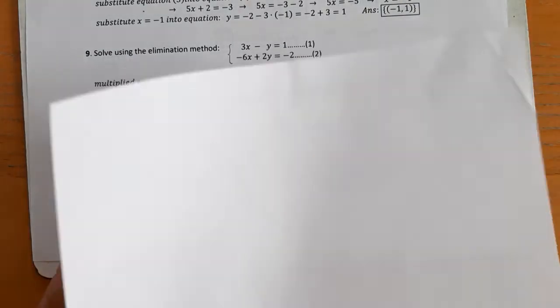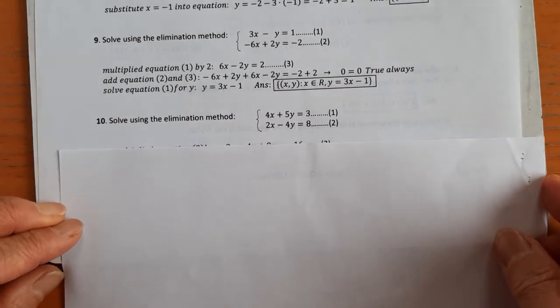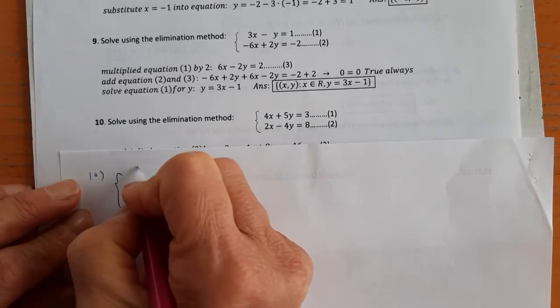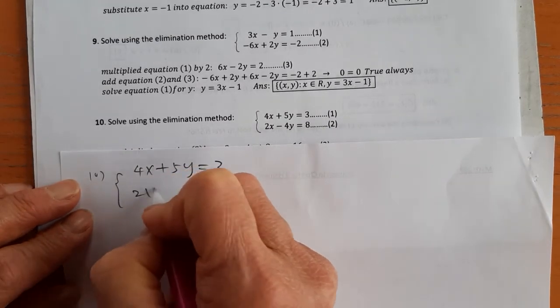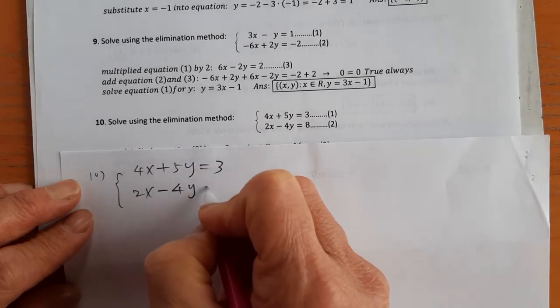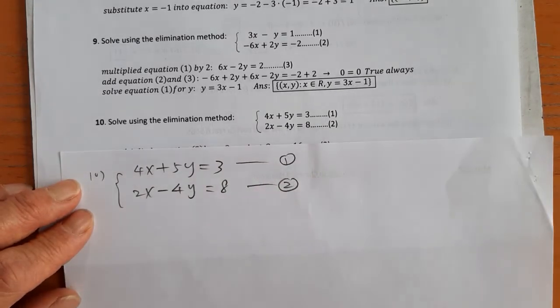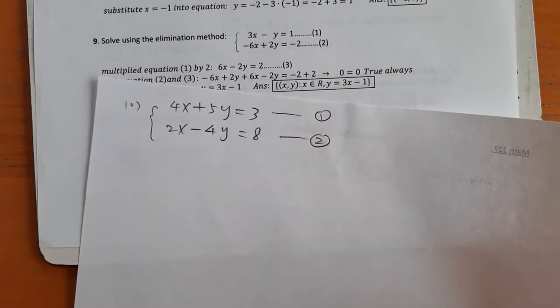And question 10. Question 10 is 4x plus 5y equals 3, 2x minus 4y equals 8. First equation, second equation. We want to solve by the elimination method.